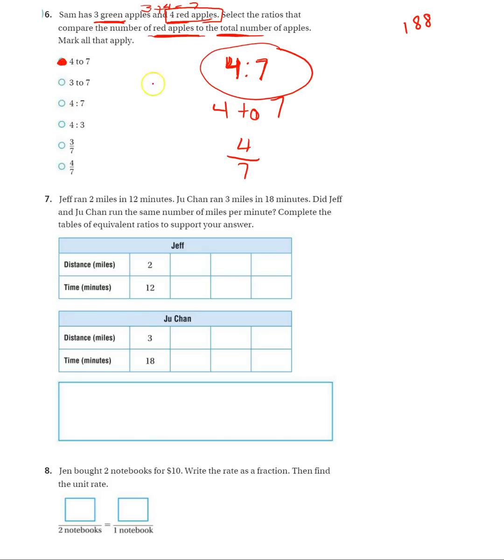This one is exactly what I wrote here, so that one works. 4 to 3, no. 3/7, no. And then 4/7, yeah, that's exactly what I wrote there. So those are all the different ways to write that. Just make sure you read the questions carefully. That's going to be your biggest challenge, I think.